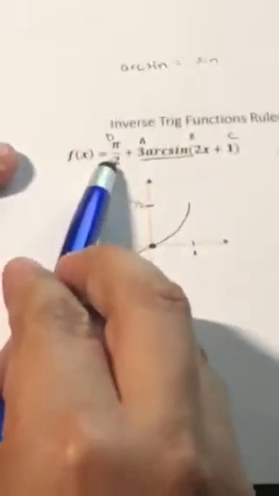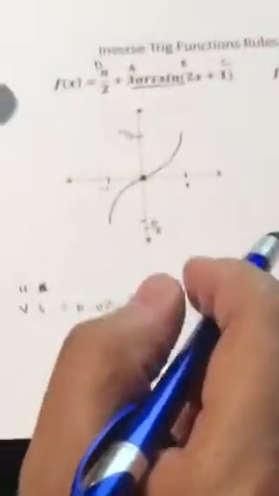Remember that this is going to be A, B, C, and D. The vertical shift is just what is D. Here the D value is positive, so I went up by pi over 2. So at this point in the vertical direction, I went up by pi over 2, somewhere right here.